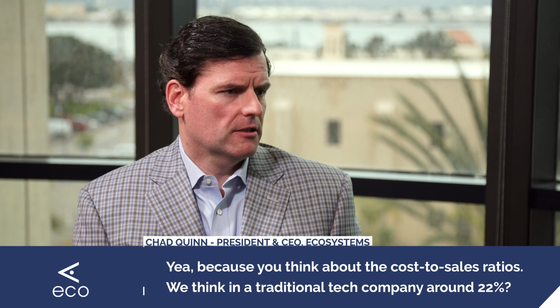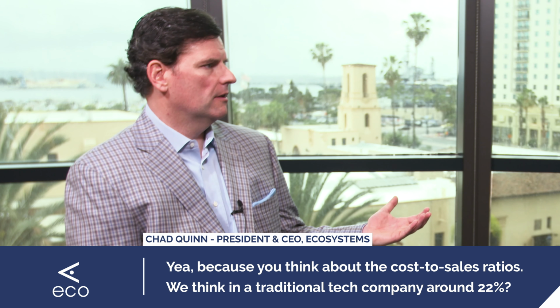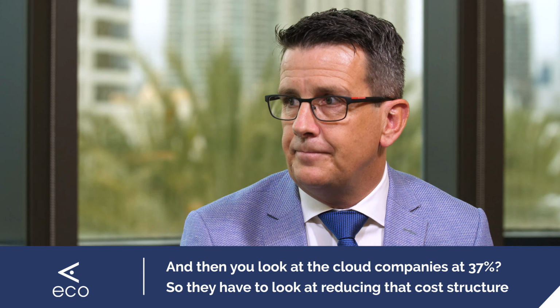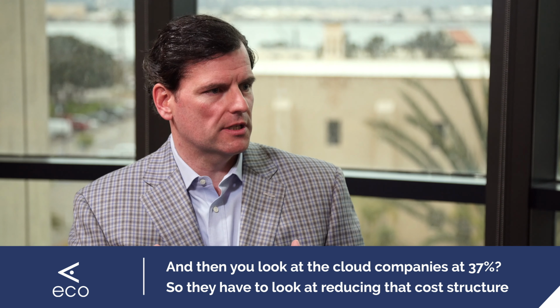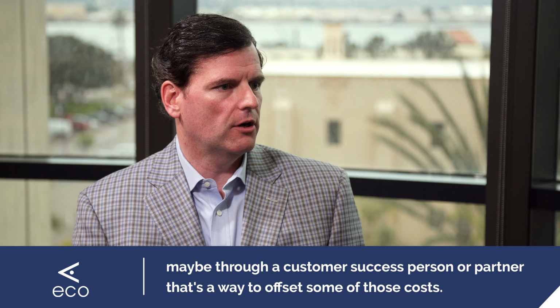Yeah, because you think about the cost of sales ratios. We think in a traditional tech company, around 22%? 22, yeah. And then you look at the cloud companies at 37%. Yep. So they have to look at reducing that cost structure, and maybe through a customer success person or a partner, that's a way to offset some of those costs.